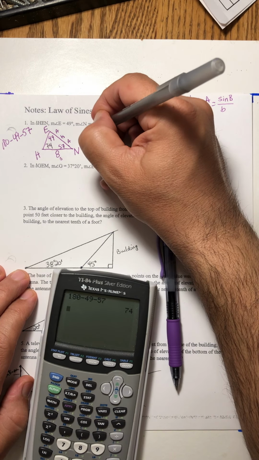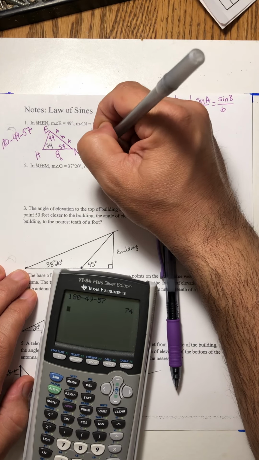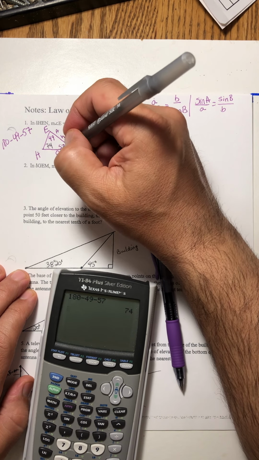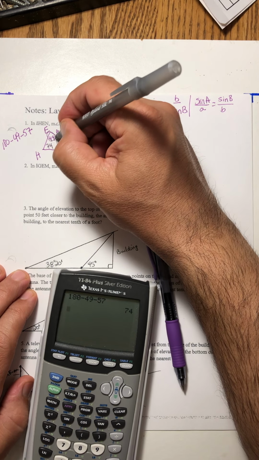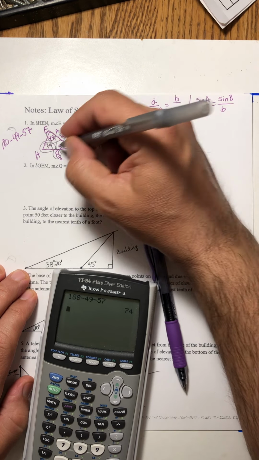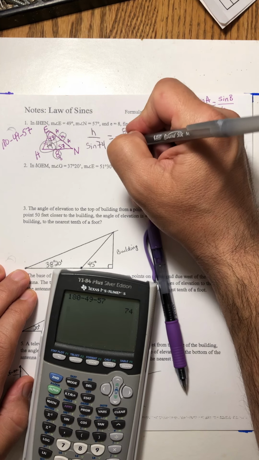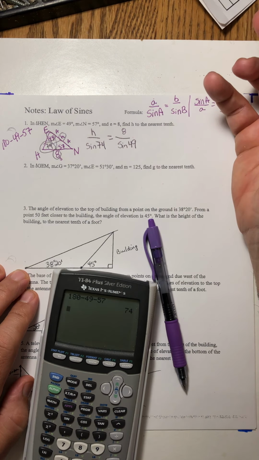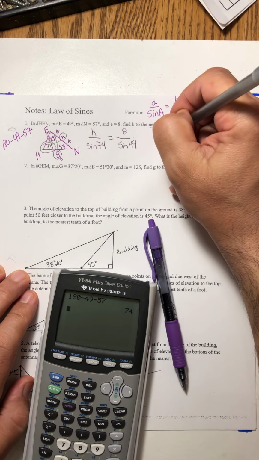So I have h over the sine of 74 equals 8 over the sine of 49. There's my 8 and 49, there's my h and 74. And then everything else is in the calculator. Round to the nearest tenth.